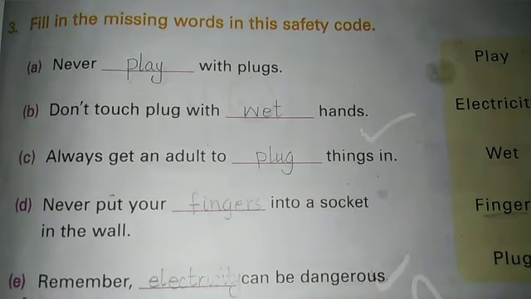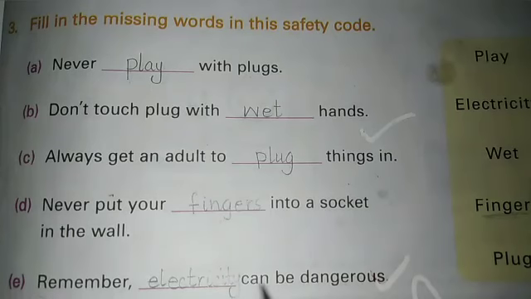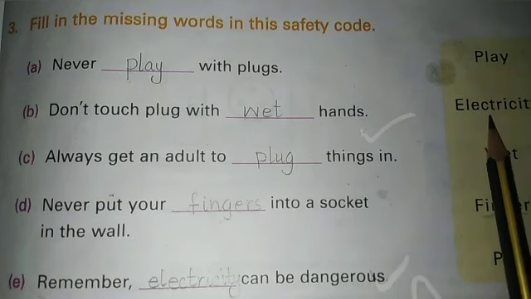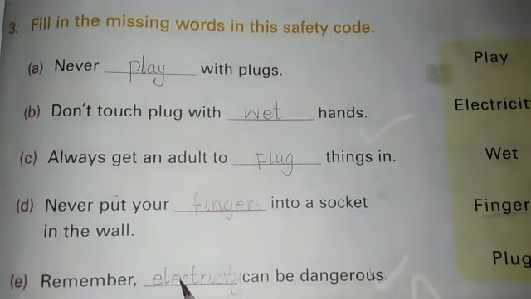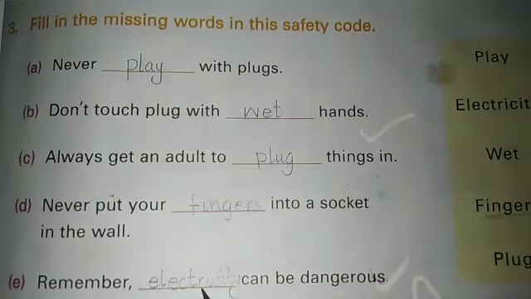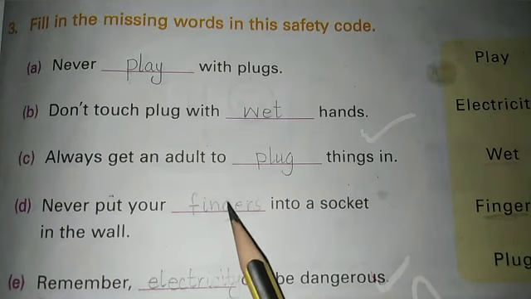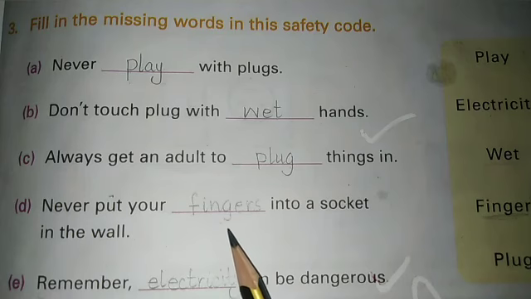Part E, and the last one is, remember dash can be dangerous. Keep it in your mind. Which one will be dangerous? Electricity. We will write here the spelling of electricity. Okay students, we have completed our exercises 1, 2 and 3.